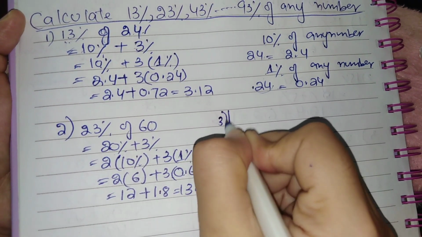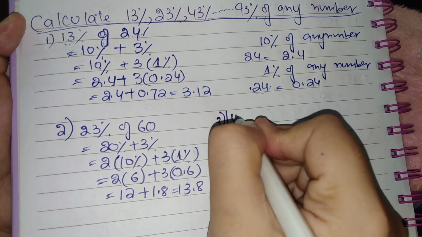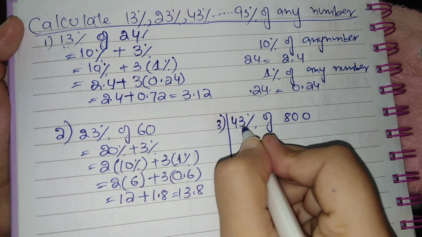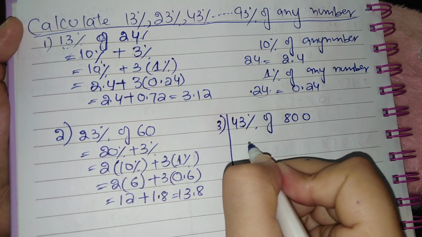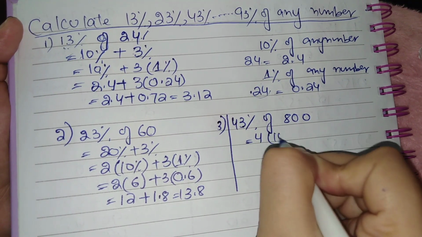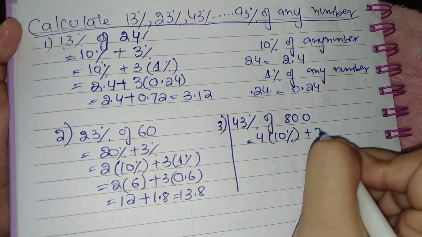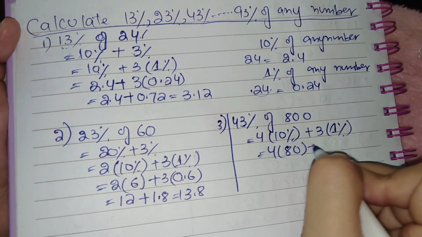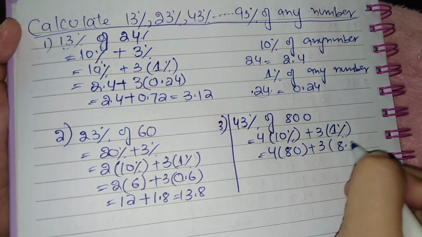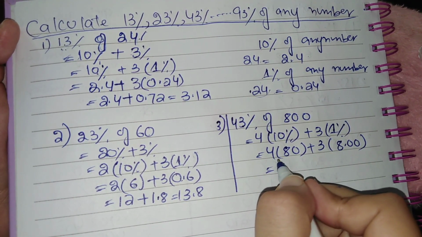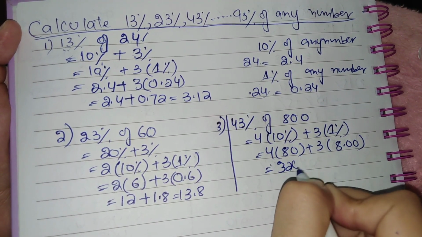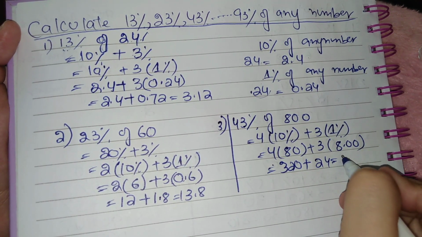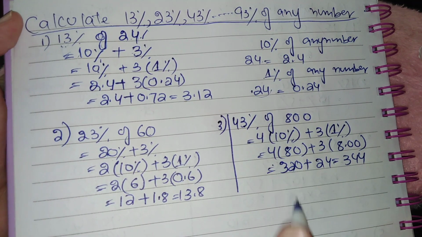Let's take another example. 43% of 800. So now we will do it quickly. 43% is 40% plus 3%, and we can write 40% as 4 into 10% and 3% as 3 into 1%. So what will be 10%? 1 digit from the right, and what will be 1%? 2 digits from the right. So 8 into 4 will be 32, so 320 plus 24, that is 344. So 344 will be 43% of 800.